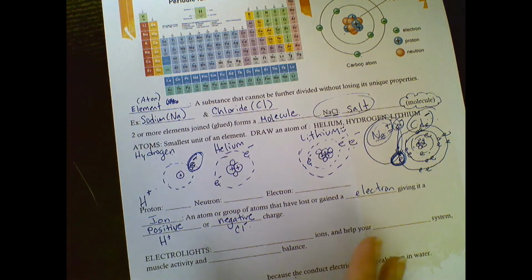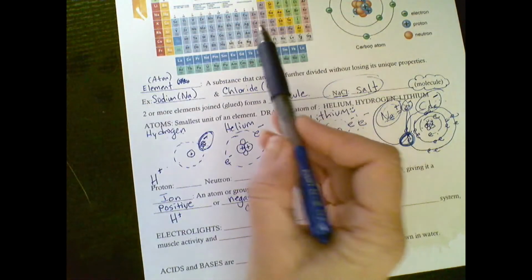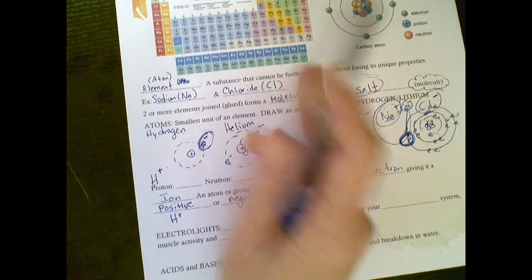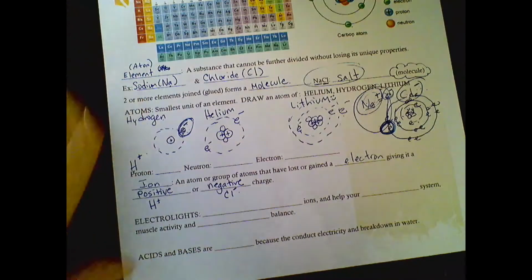We're going to be talking a little bit about these elements that you need in your body. You have to have some of these or you'll have huge problems. For example, iron is on here. And if you run out of iron, you have huge problems in your body. Anemic is a problem that you would have.